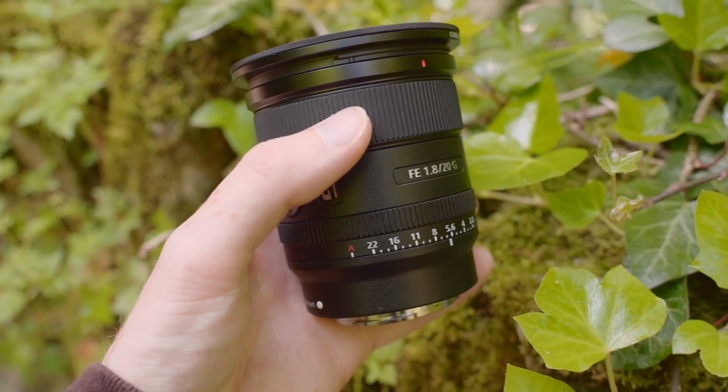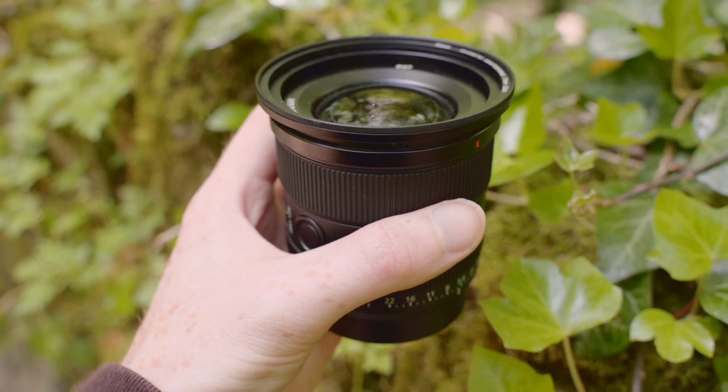So after a lot of research and tons of YouTube videos and gear reviews, I was leaning more towards the 20mm just because it definitely filled a gap, but there were a couple of things that I knew would work in my favor if I went for a 20mm focal length.